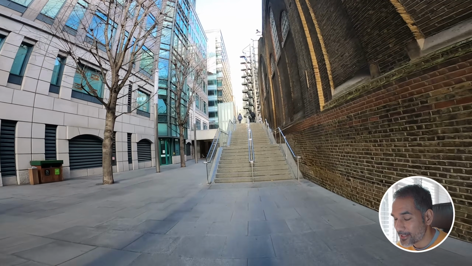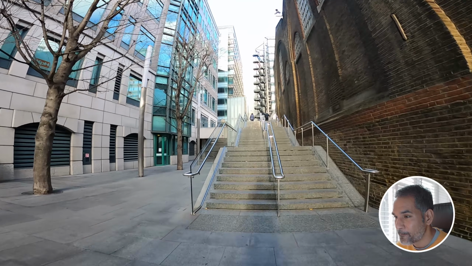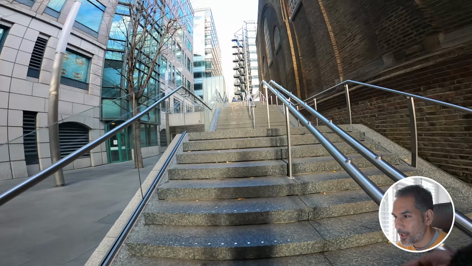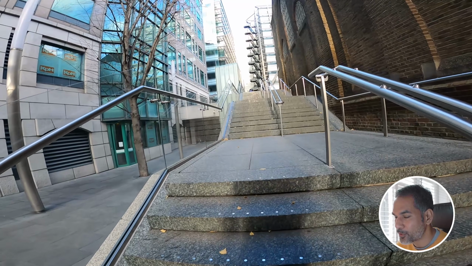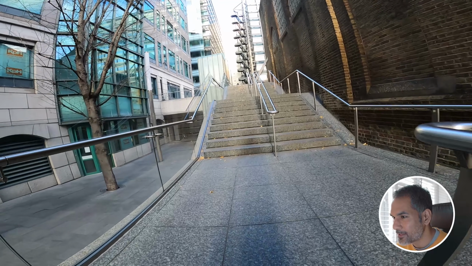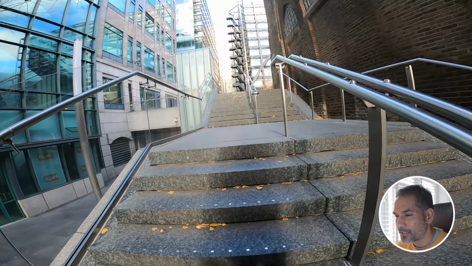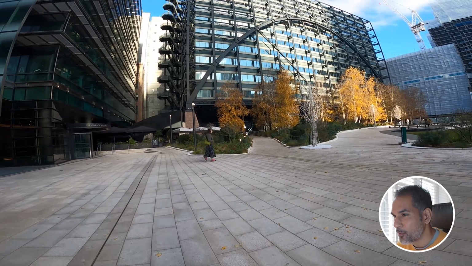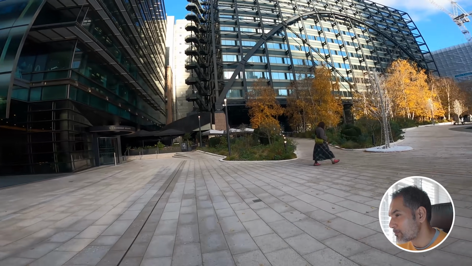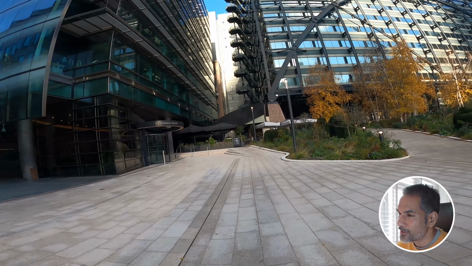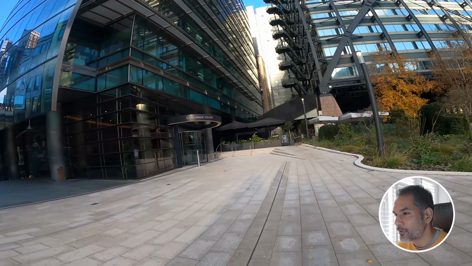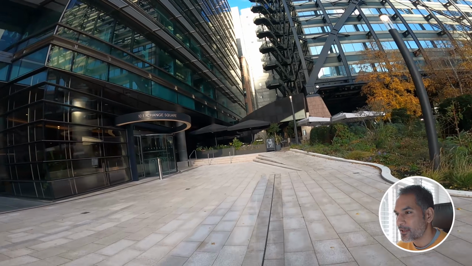Back end of Liverpool Street. This is the same day. I forget the name of this area here, but it's a great place to do a shoot. I saw these stairs in front of me, and the way the light was shining on them was really bright in the background. The stairs were in the shade, and I thought this would make a really nice sort of photo.